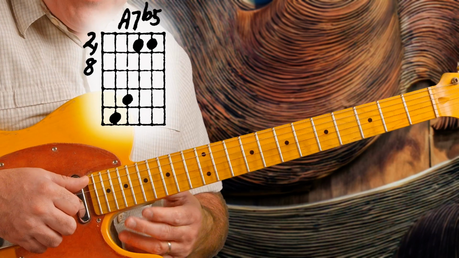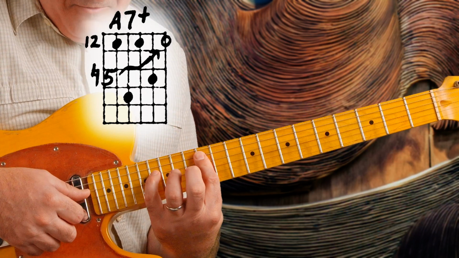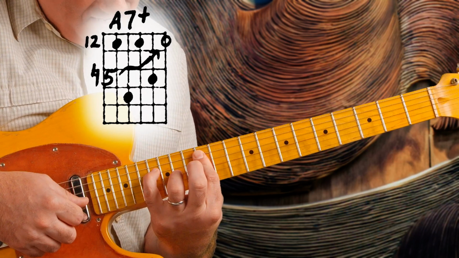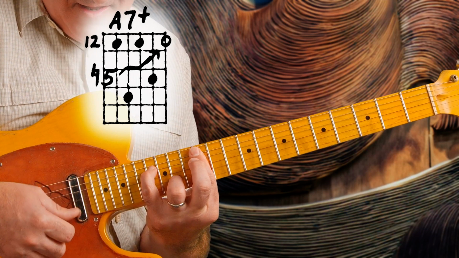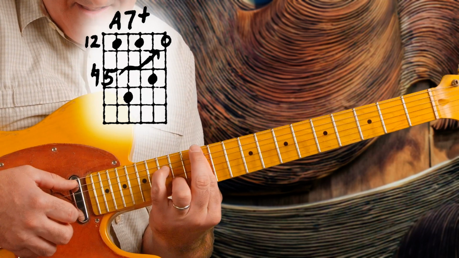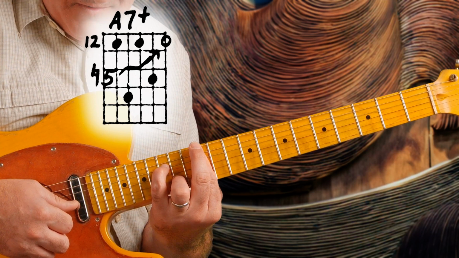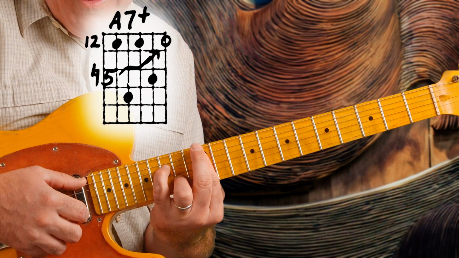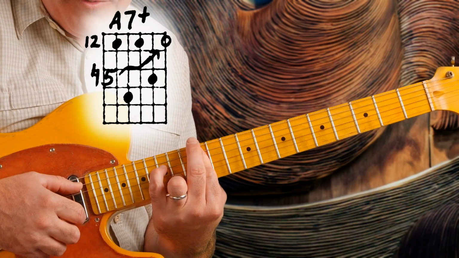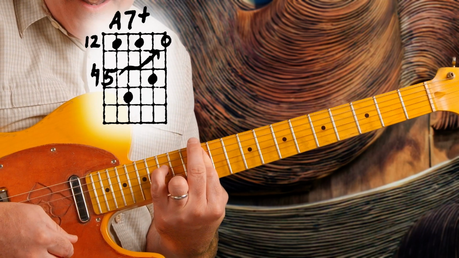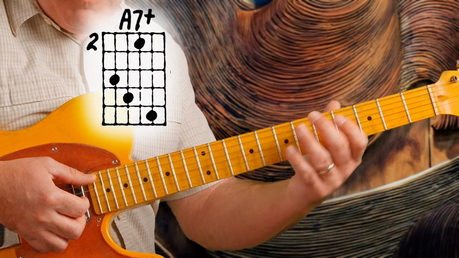And then A7 augmented, we're just going to jump back there again for a second. While we're in position 12, we're going to use the root, sharp 5, flat 7, and 3. There we go. The sharp 5 is going to be on position 15. You could use the open 5 if you want, natural 5.